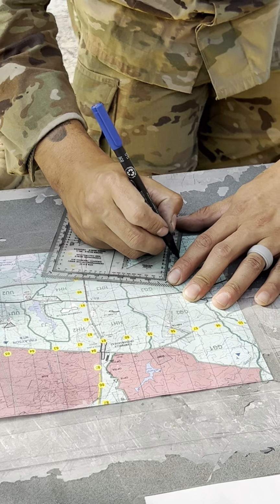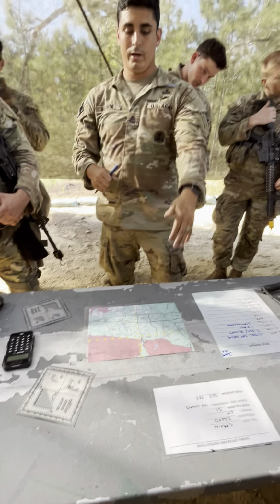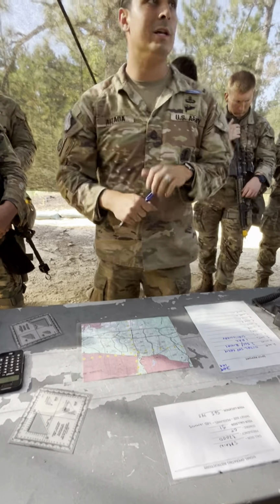The last thing we got to figure out is how far away our target is so we can get a more accurate location for this report, okay? The way we're going to do that is we're going to use a little formula, okay? The formula is going to be the target height in inches times the constant divided by the target height in mils, okay? So this is what I mean by that.